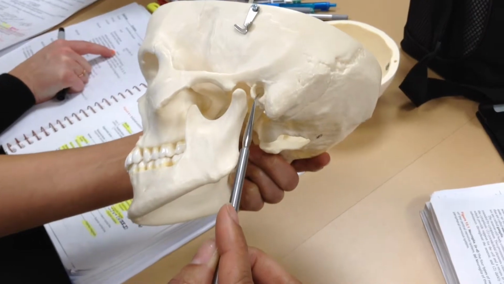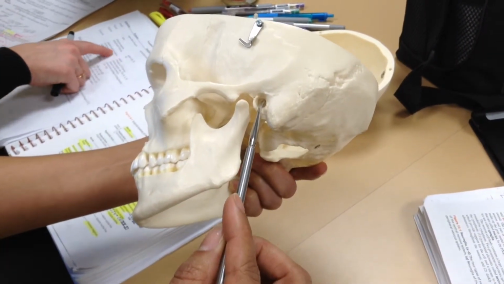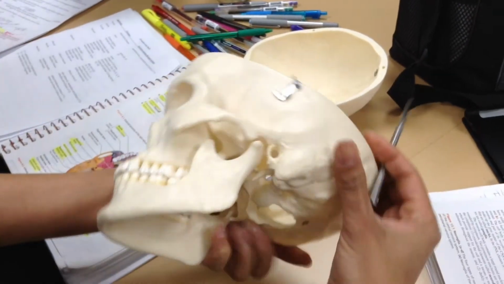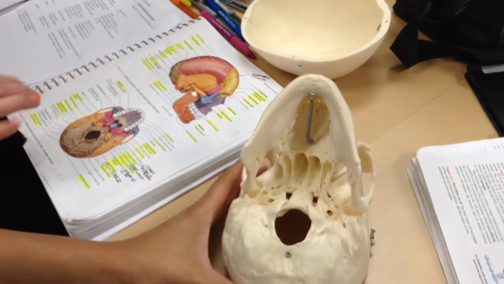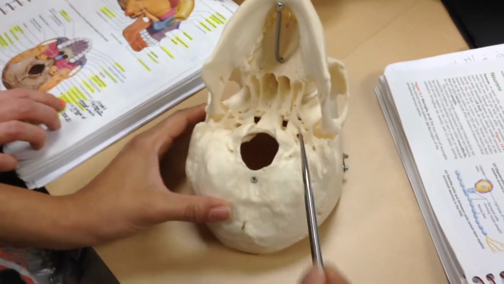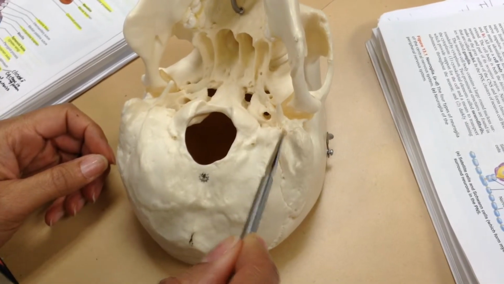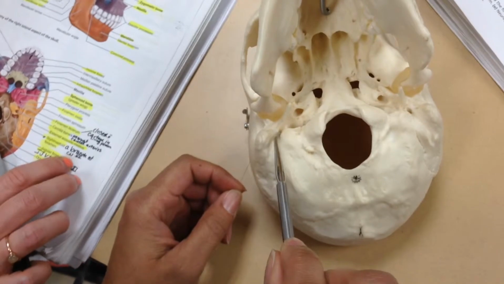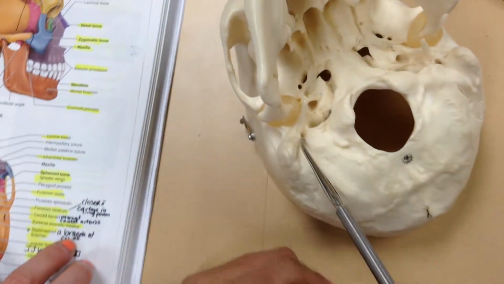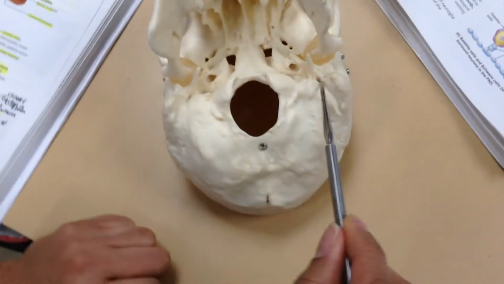And the structure that passes through that is sound. Then we have the stylomastoid foramen. See the little hole? Mm-hmm. That's the styloid process. A branch of cranial nerve 7 leaves through the stylomastoid foramen.